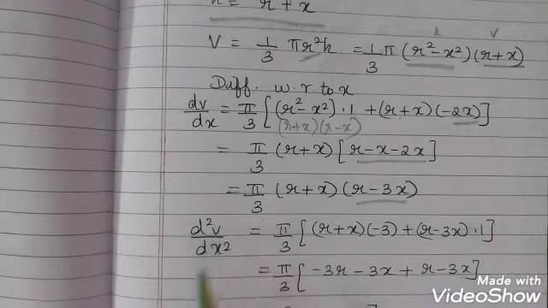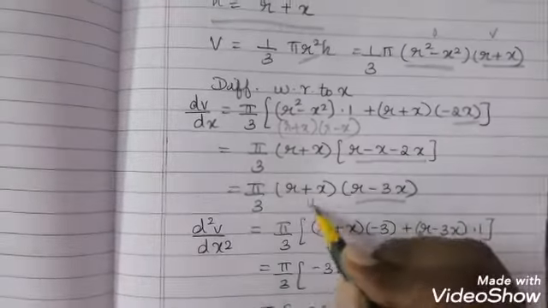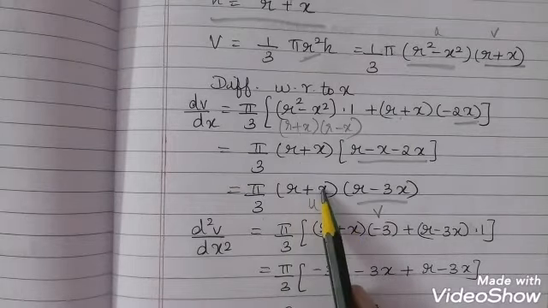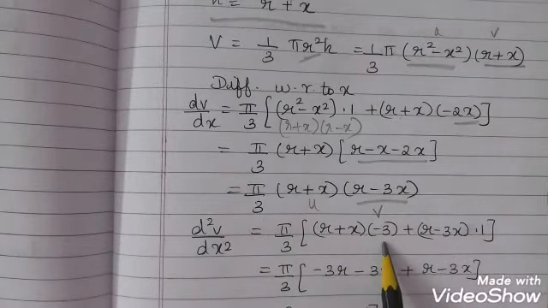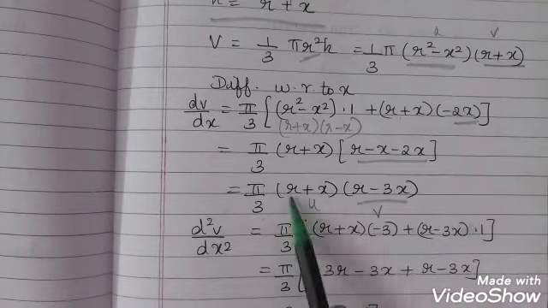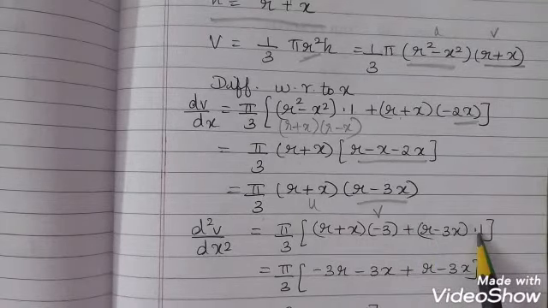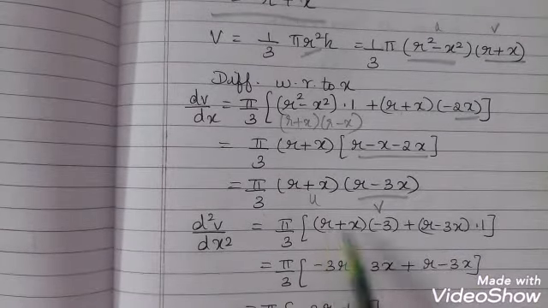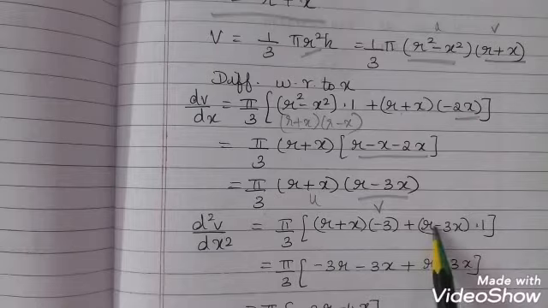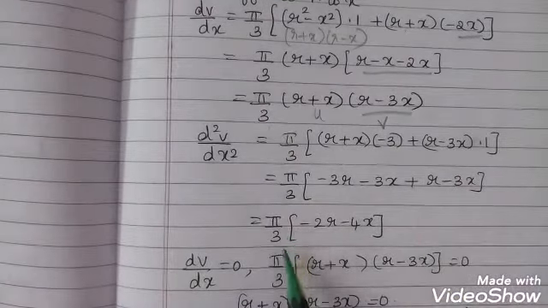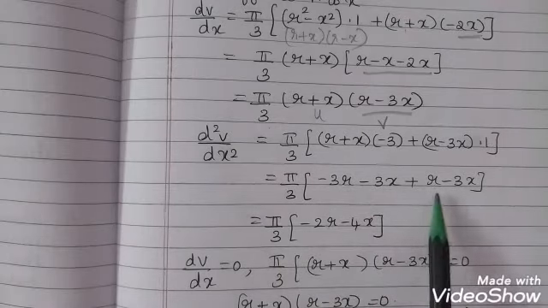Now we'll find the second derivative also. Again I'll have to apply the uv formula. It's pi by 3 into r plus x into differentiation of this, which is minus 3, plus r minus 3x into differentiation of r plus x, which is nothing but equal to 1. So you have pi by 3 into minus 3r minus 3x plus r minus 3x. This is what you have here. So what is that? Pi by 3 into minus 3r plus r is what?